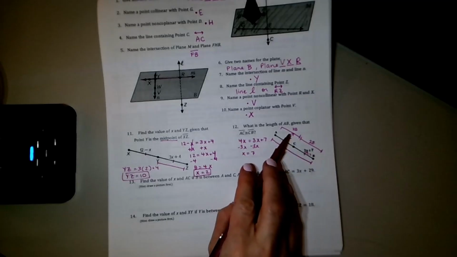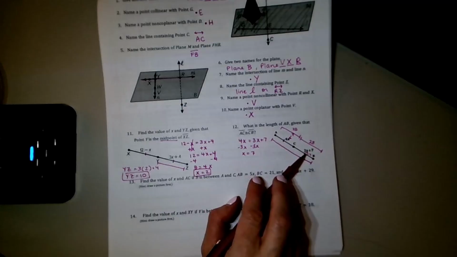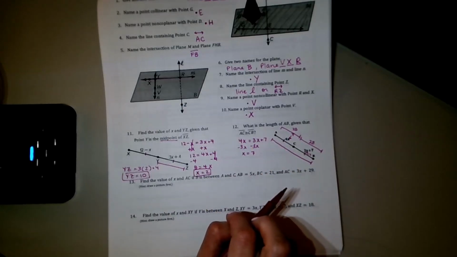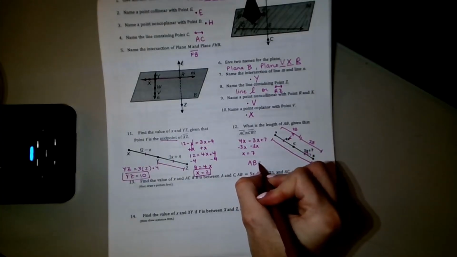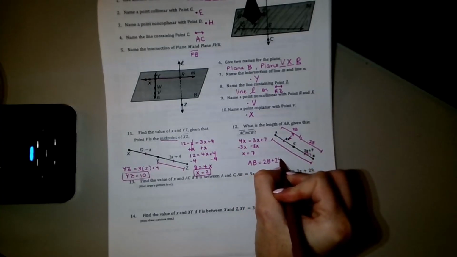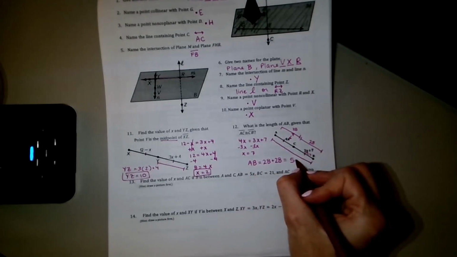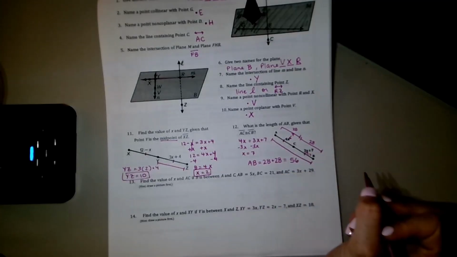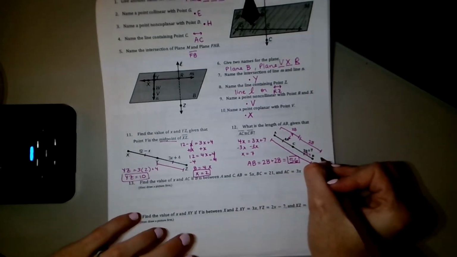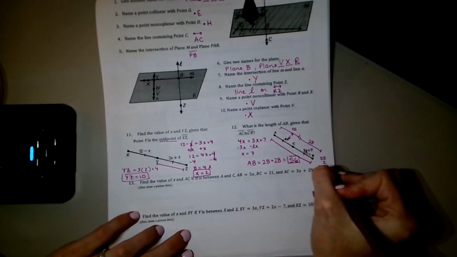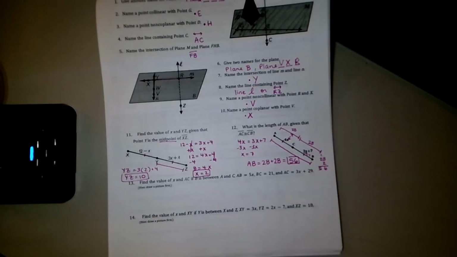Wait a second. We knew those were going to be congruent pieces because they're congruent, and we gave them tick marks and we set them equal to each other. So I have 28 and 28. To get the entire length of AB, you can just take 28 times 2 or add 28 and 28. And I got 56. Let's see, 28 times 2. 4, 5, 56. Very good.